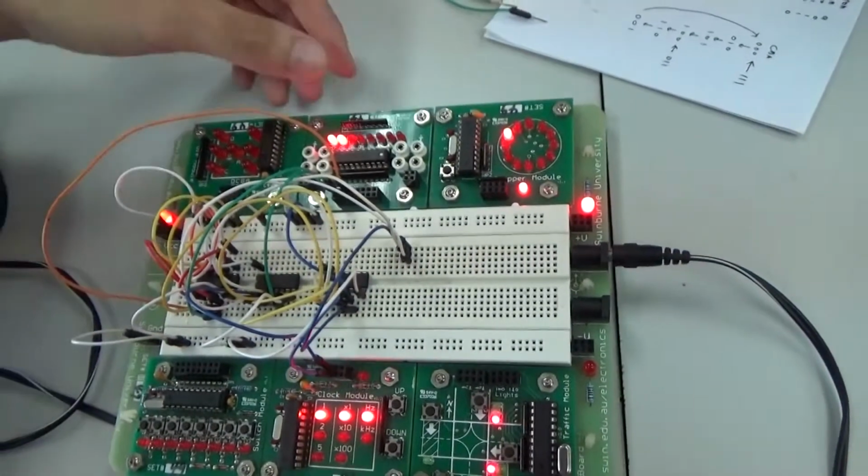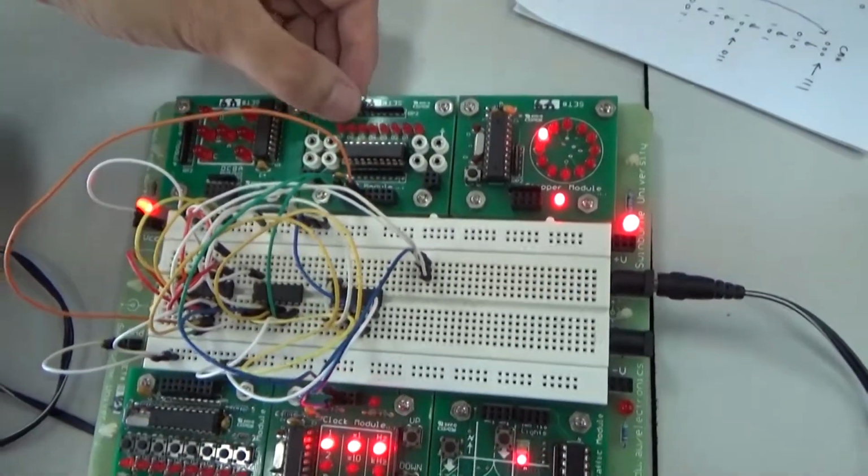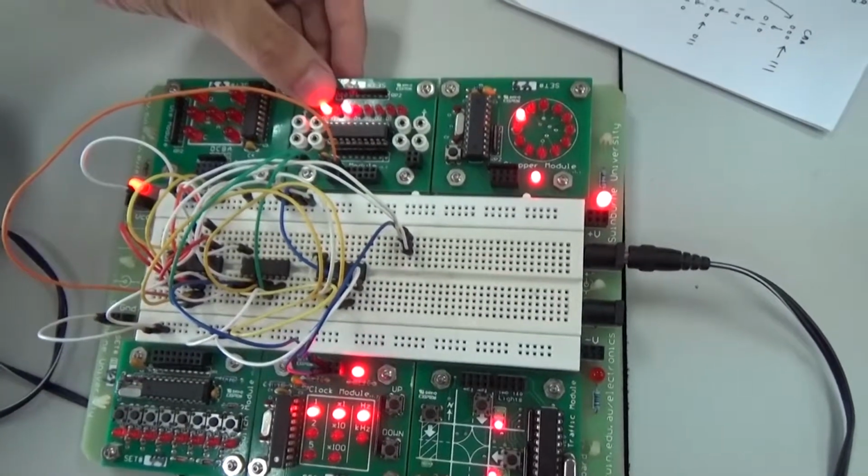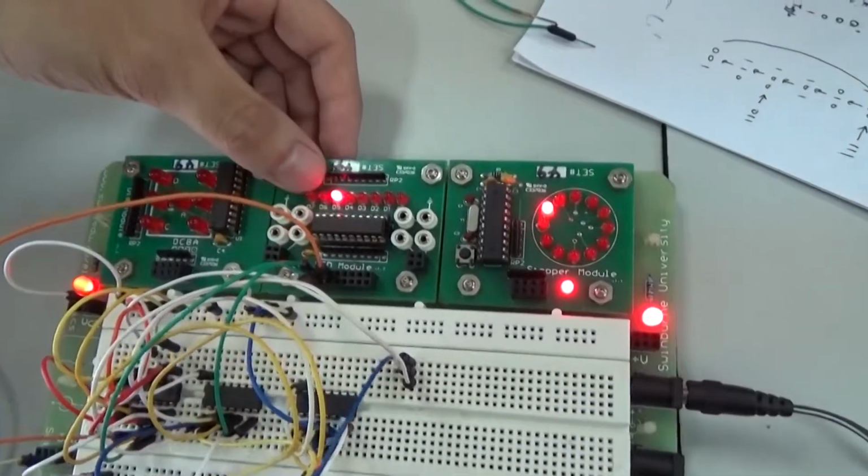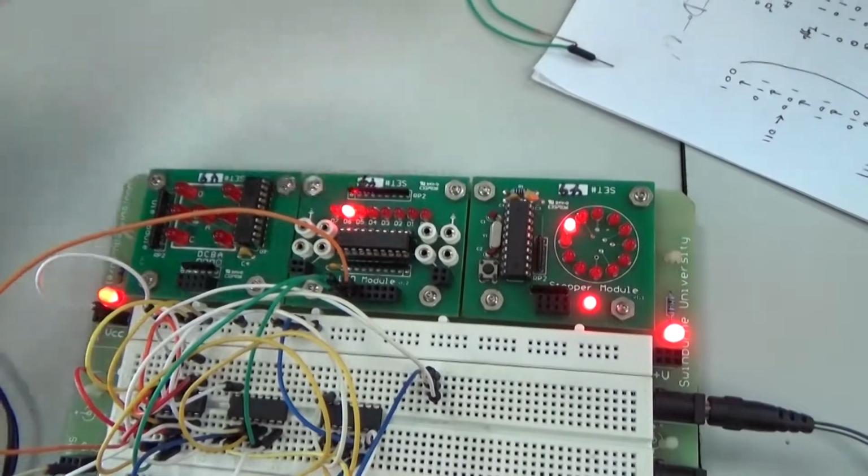From the circuit, we can see, okay, we'll start from 000, 010, 101, 100, 110, 001 and 000.